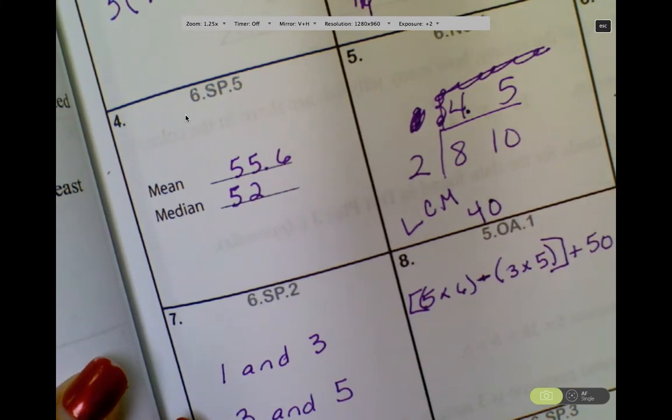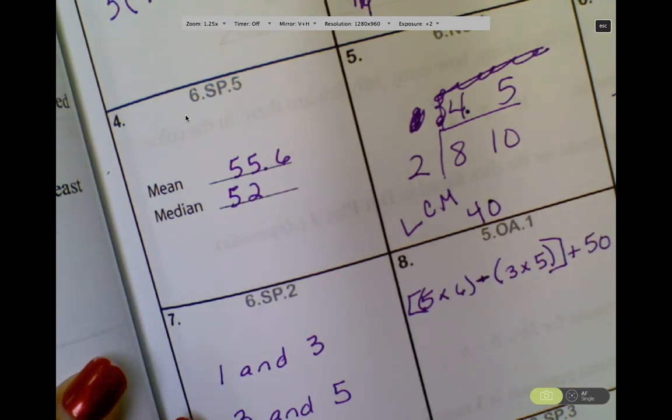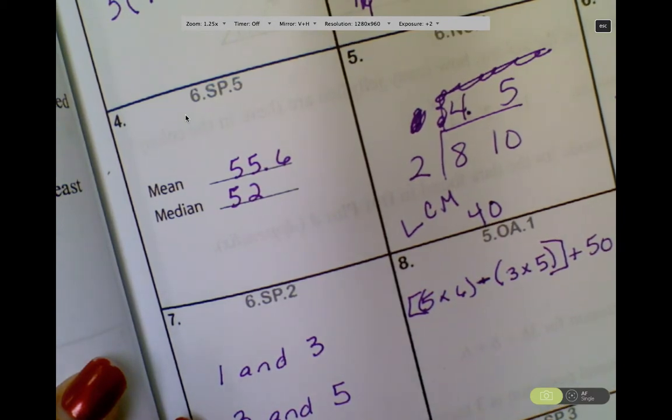All right, we need to find common denominators. So I'm going to multiply this by 2 over 2. That's 4 over 6. 4/6 minus 1/6 is 3/6. And then we need to reduce it, and it equals 1/2.